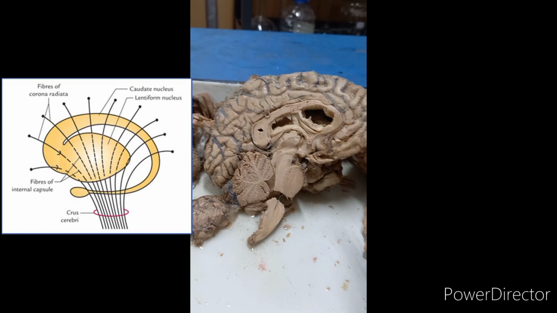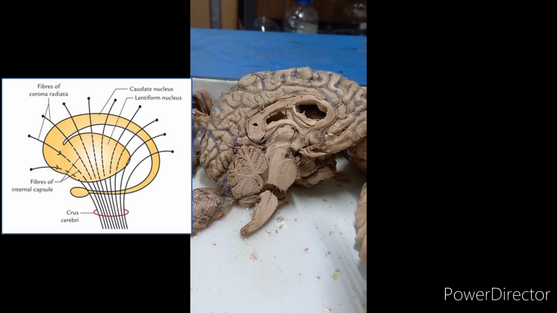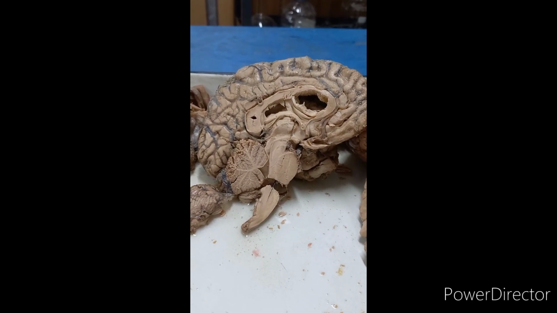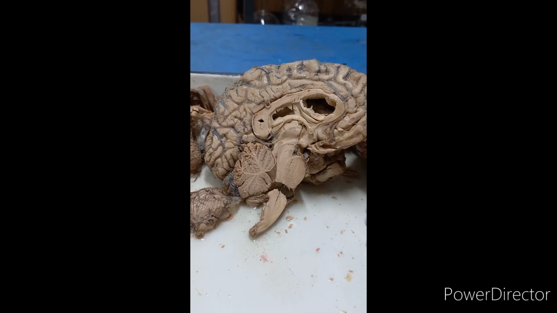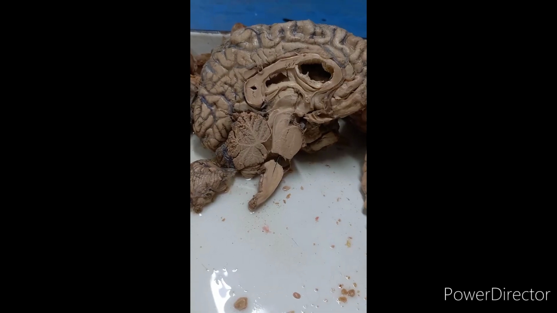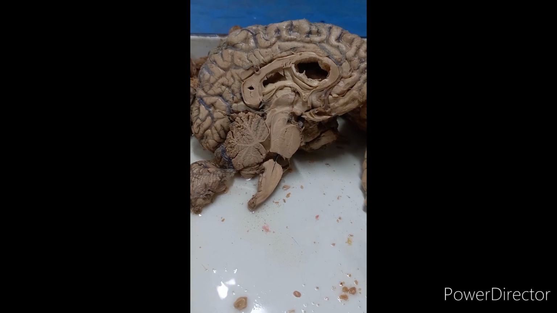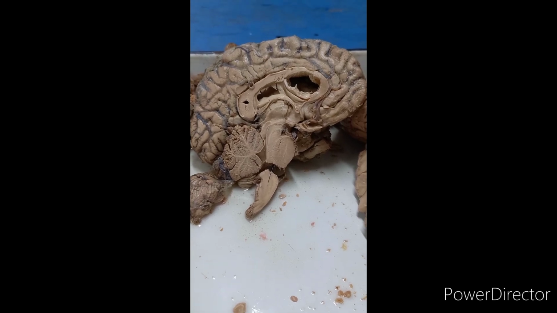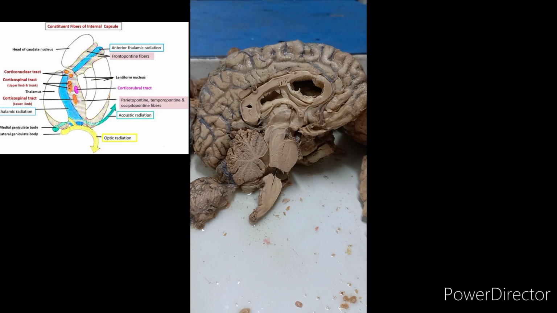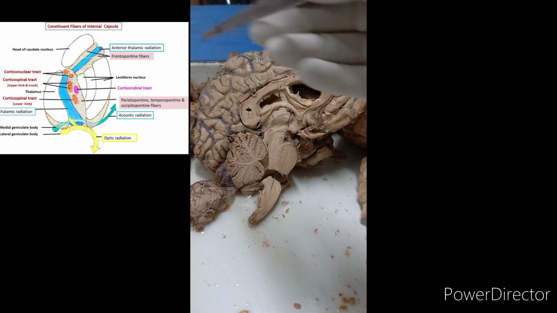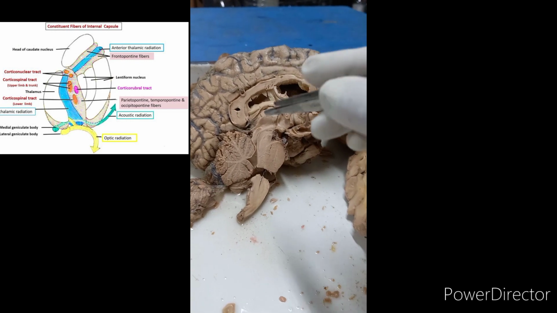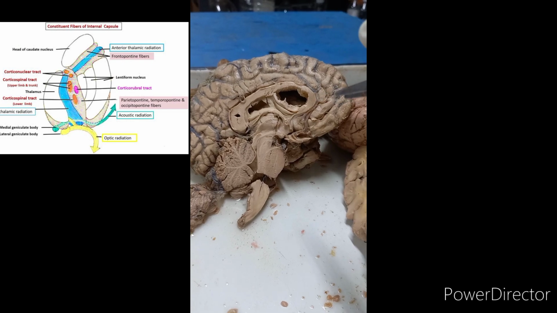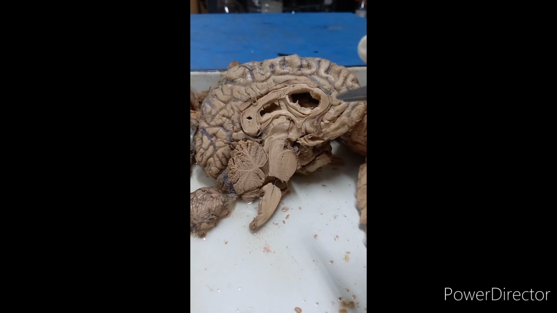Now, this corona radiata lies between the fronto-occipital fasciculus in the medial aspect and the superior longitudinal fasciculus laterally. Those are the two long association fibers. Now, fibers of the corona radiata divide the corpus striatum into the caudate nucleus on the medial side and the lentiform nucleus on the lateral side. So, these are all about the projection fibers.